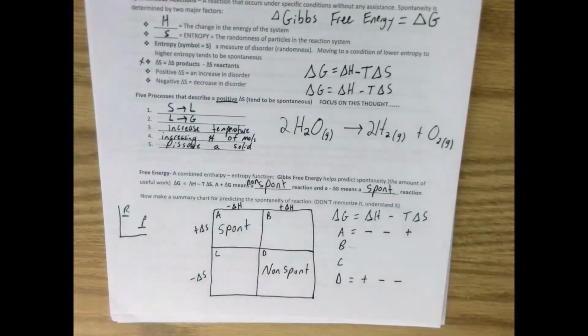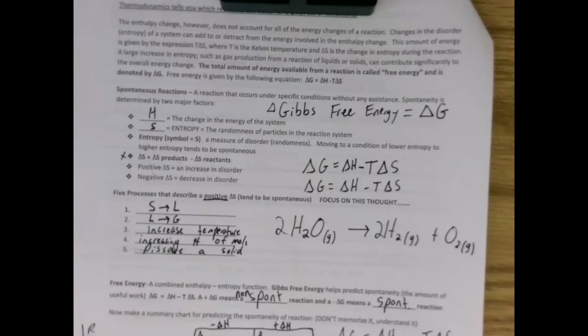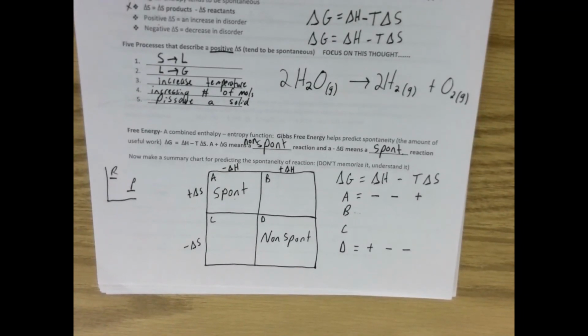So an endothermic reaction with a decrease in entropy is going to be non-spontaneous. So those are the two easy ones. Those are the two combinations: a negative minus a positive and a positive minus a negative, where we always know the outcome. The other two are a little more complicated.